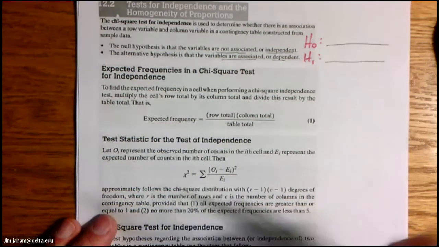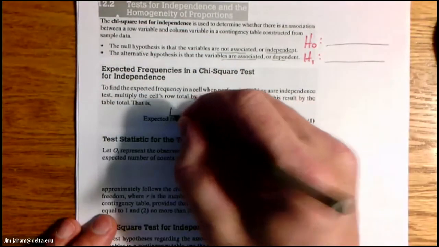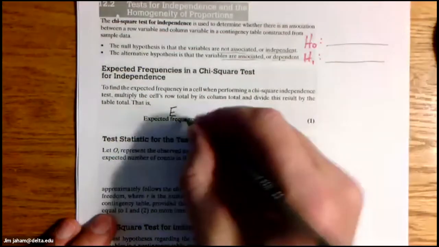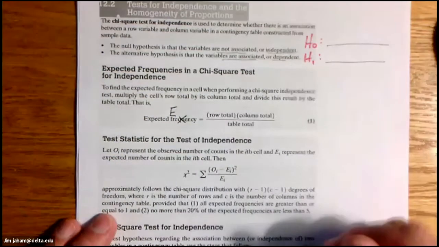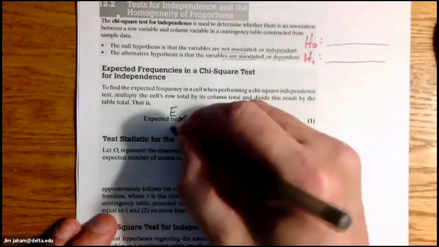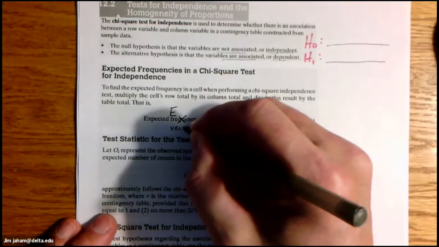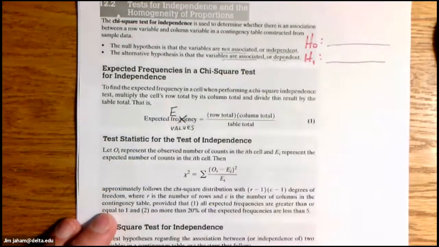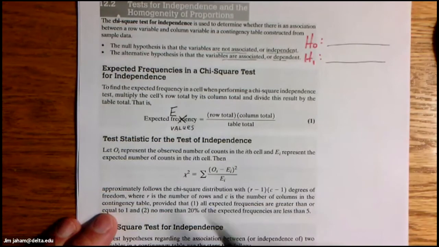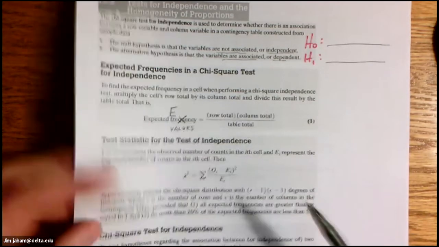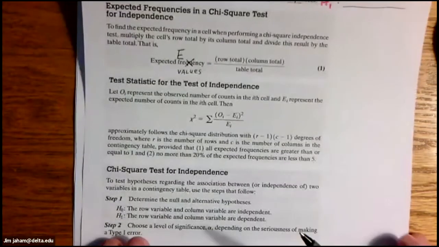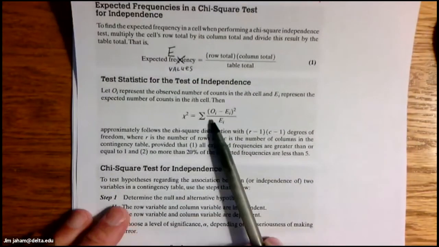You need to calculate these things called expected values. I don't call them frequencies, because frequencies are usually whole numbers. I just call them expected values. And we need to calculate these in each case. I'll come back to this. Here is our test statistic.